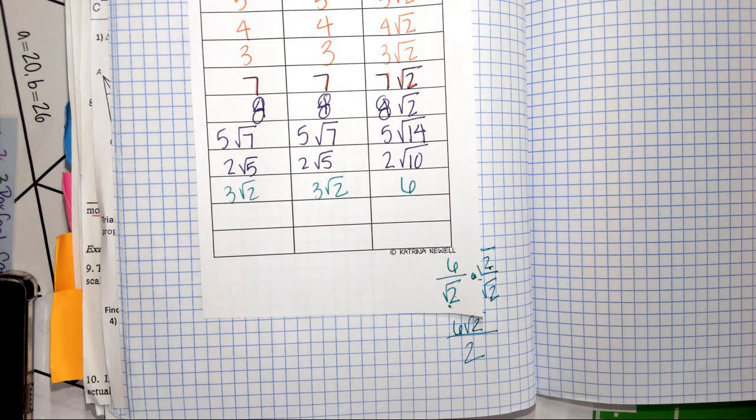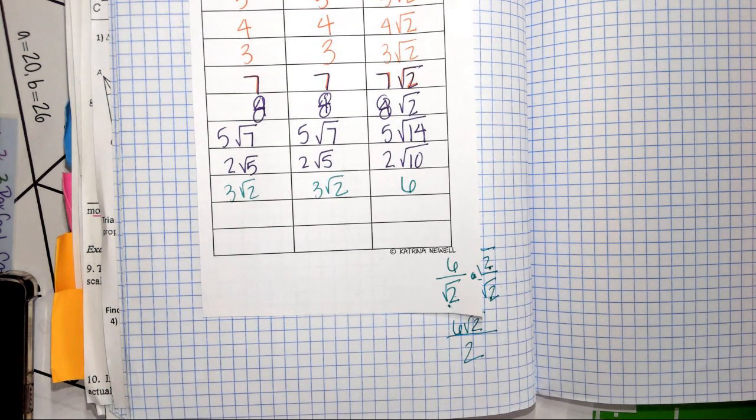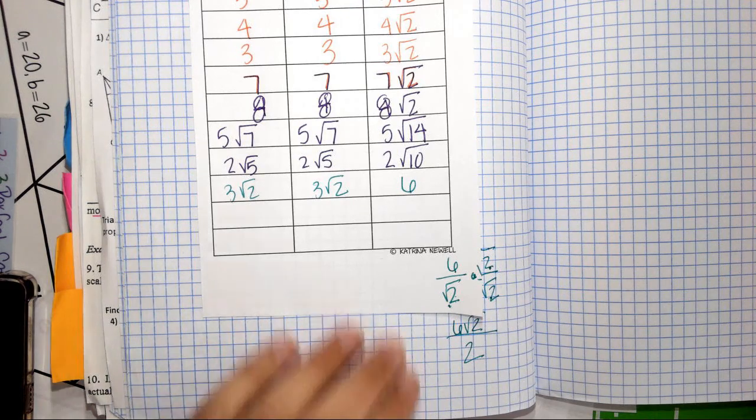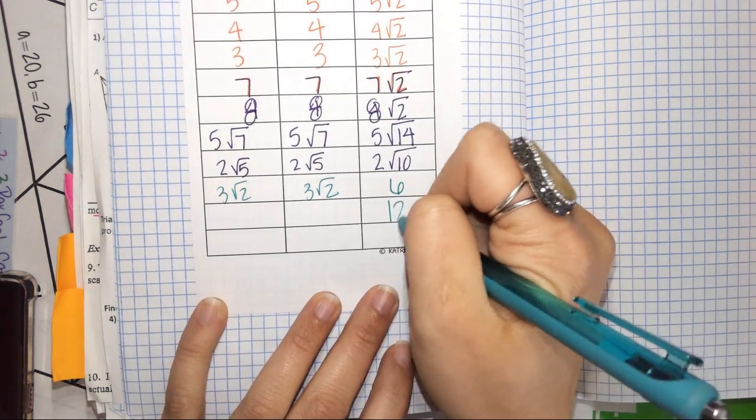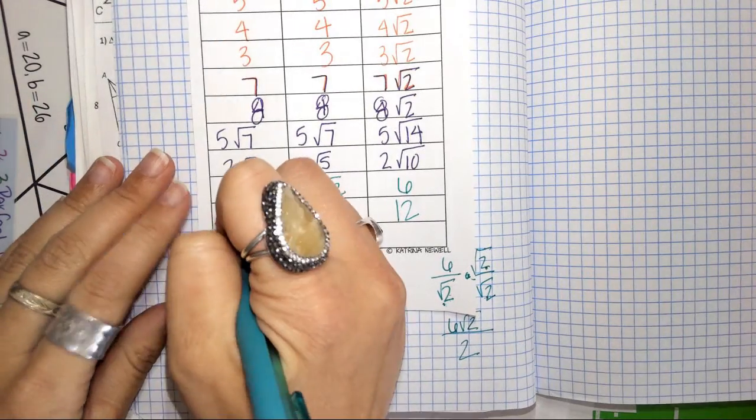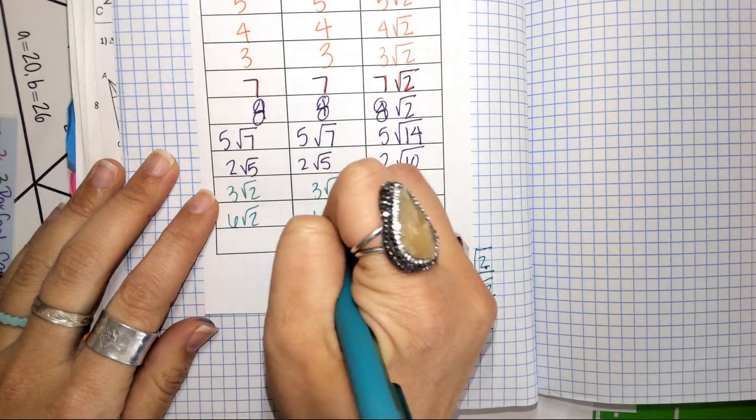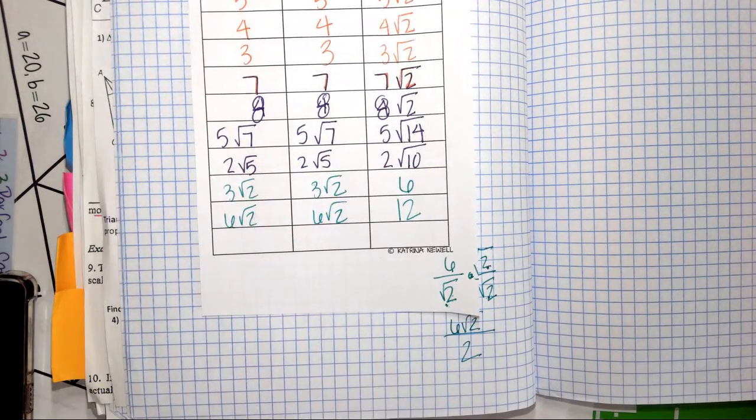You cut it in half and slap a root 2 on it. So any single number, you just cut it in half and put root 2 on it? Yep. If it was 12, it would be 6 root 2. Isn't it awesome?